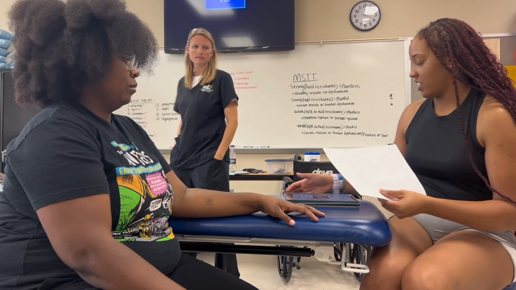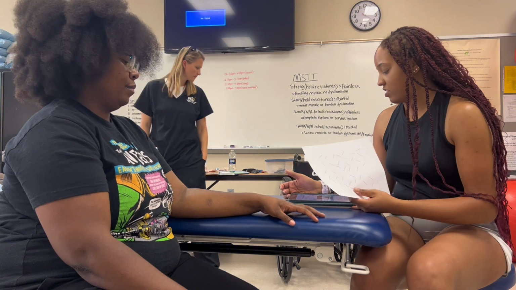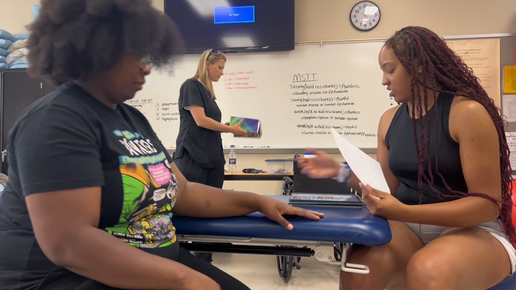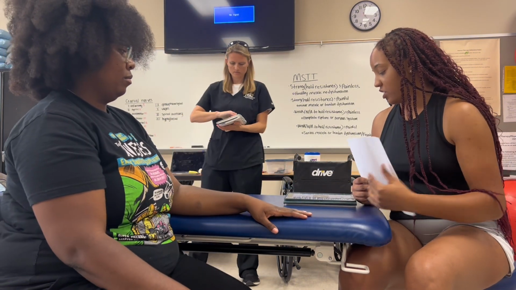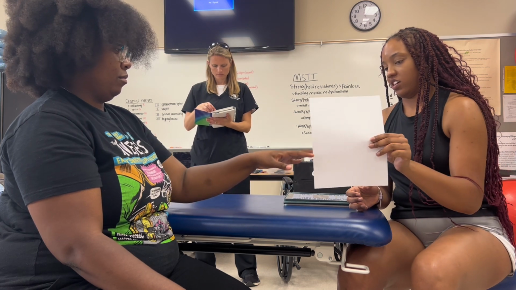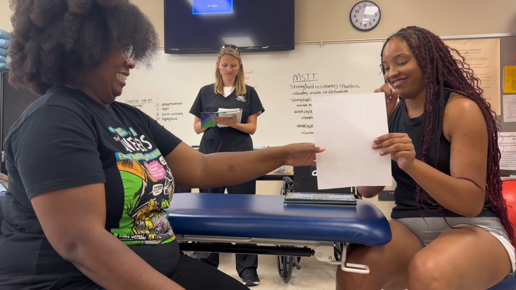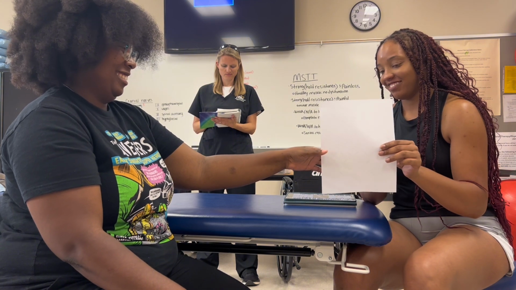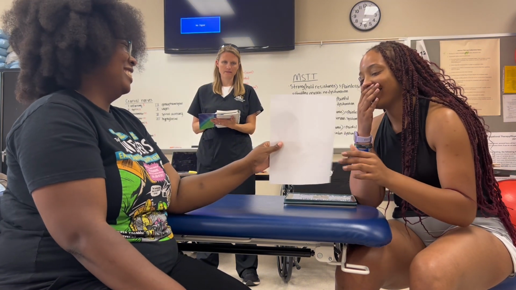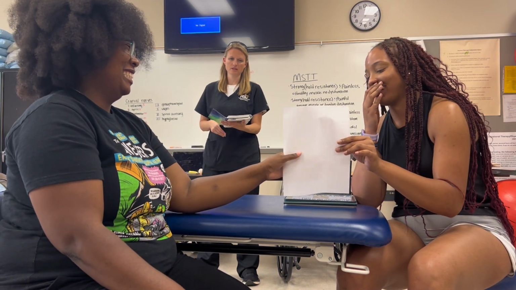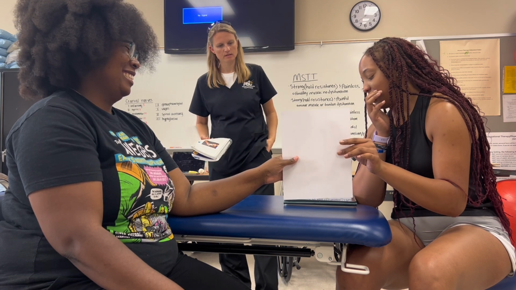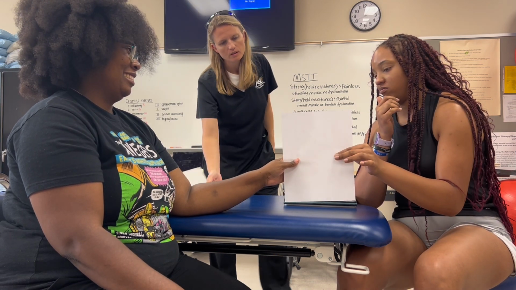Yeah. And it says, again, the subject may sit or stand, and the examiner sits. The subject is instructed to hold a piece of paper between the thumb and index finger. Thumb, index finger. Yeah, hold it. Between the thumb and the index finger. And then the examiner tries to pull the paper out.